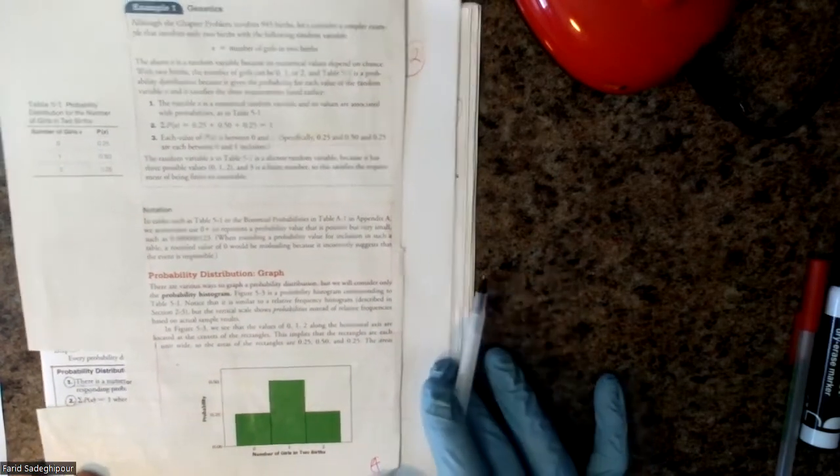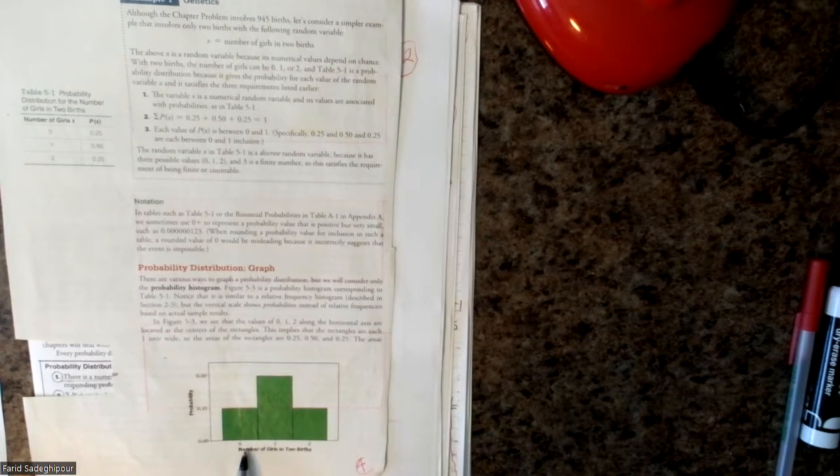This is an example of a probability distribution graph: what is the probability, out of two children, of having no girls? It is 0.25. One girl is 50%, and 2 girls is 0.25.